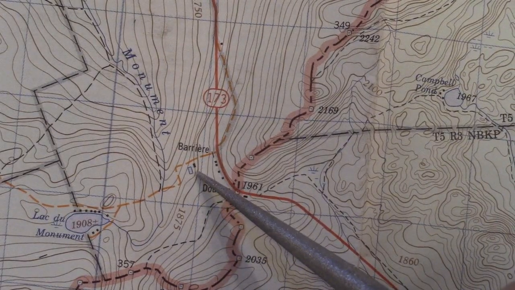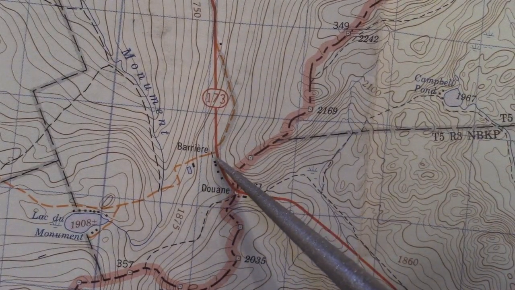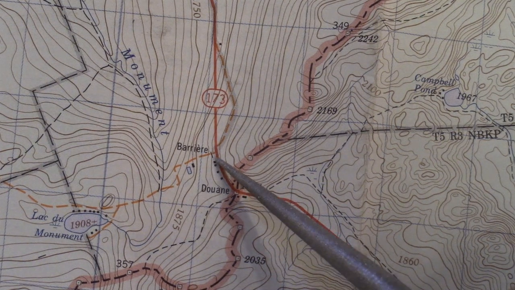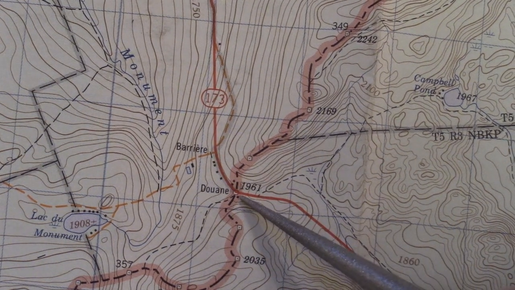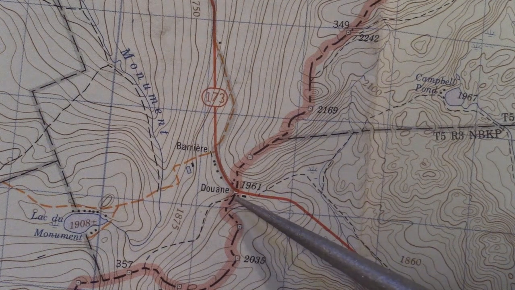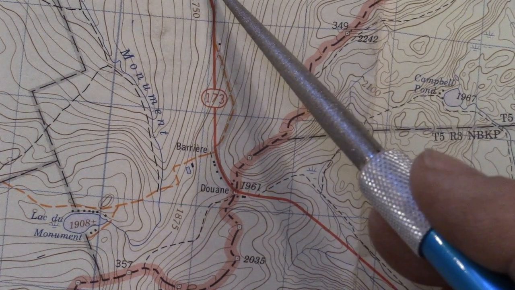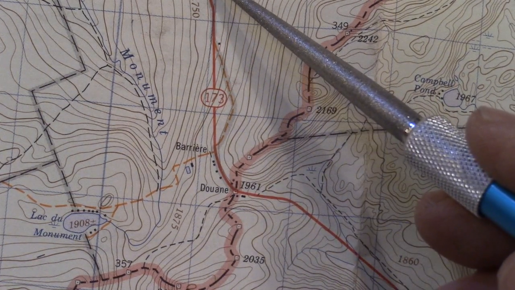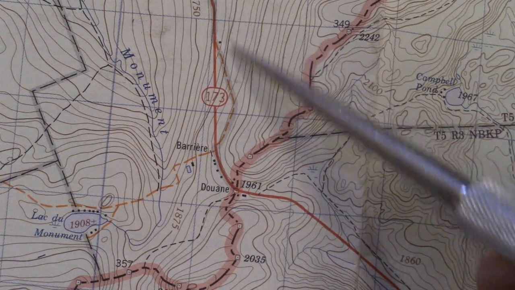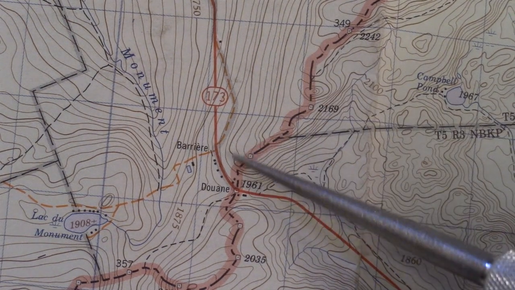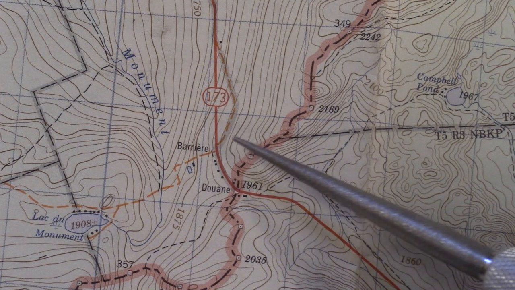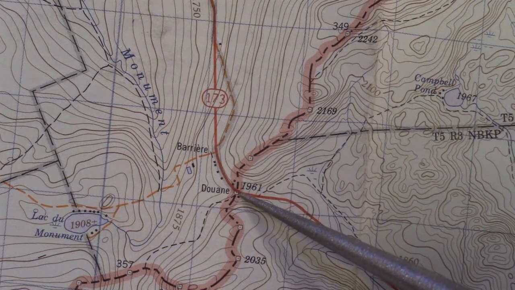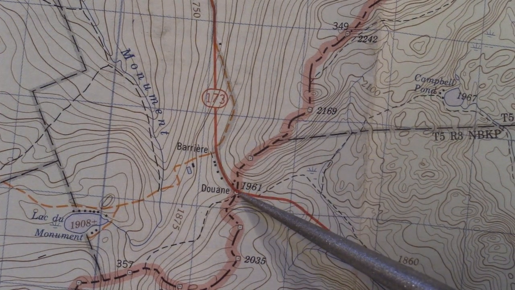So here we've got a gate. We've got the customs office in between because it's a major road. This one is like a two-lane paved all-weather road, so this will bring you to a customs office.